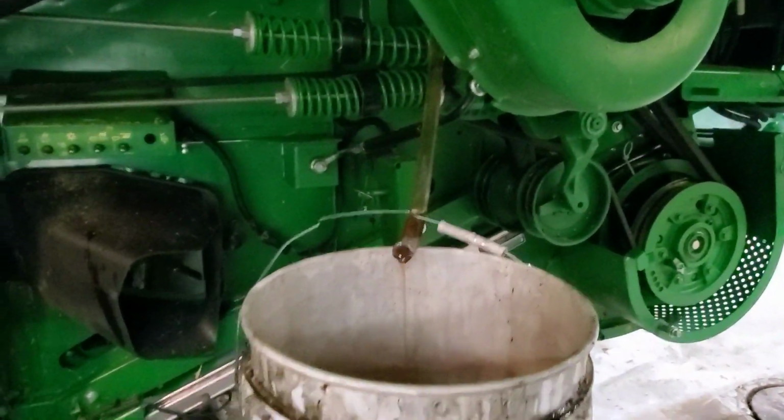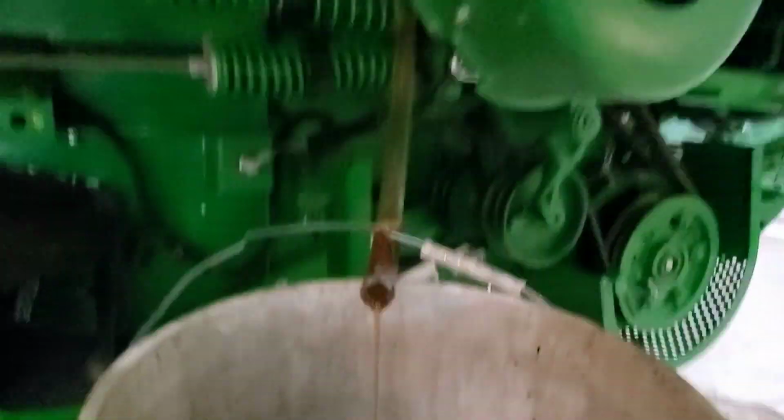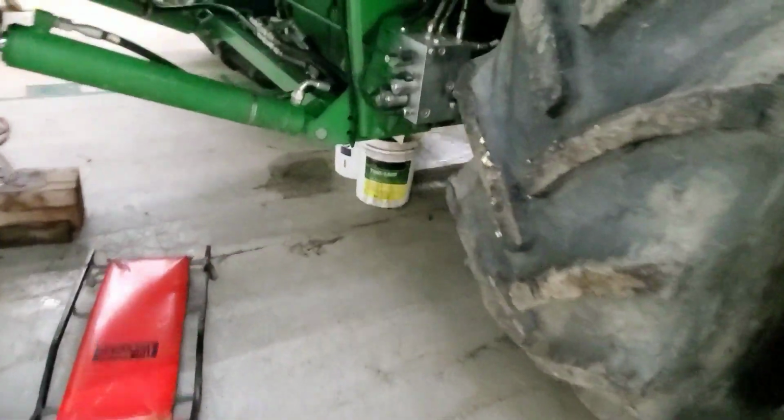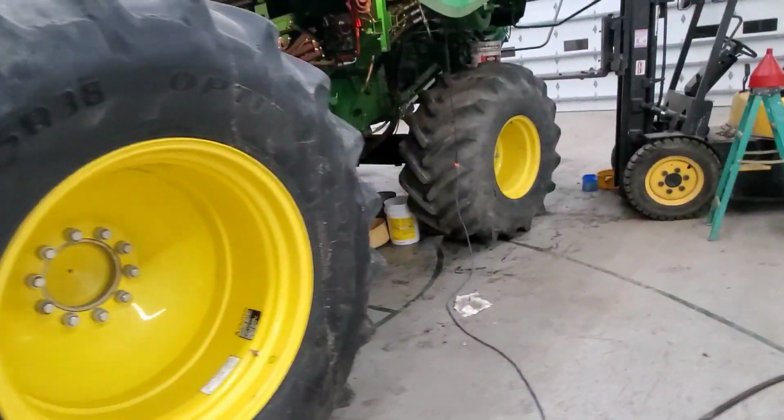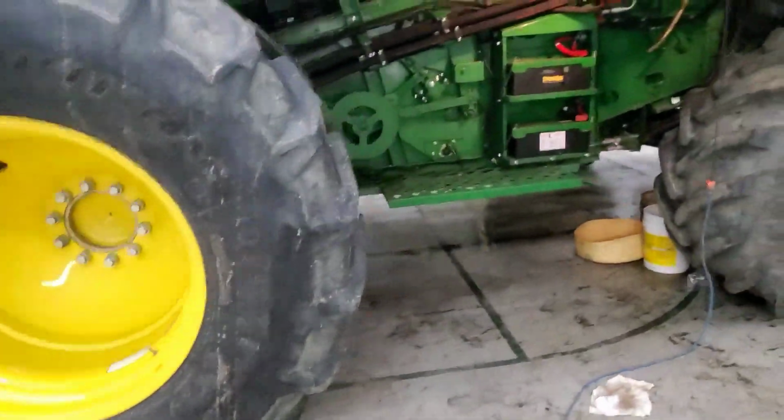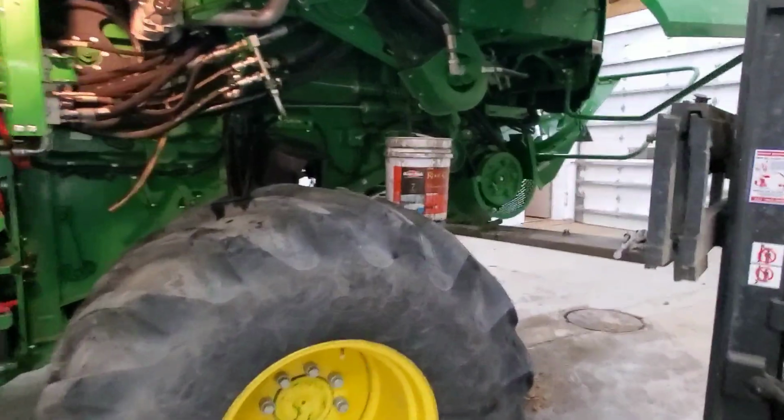Well, I got 2 buckets out of there and it slowed down, so I'm going to leave that one there to drain overnight. And I checked my buckets on the front. That one is only about half full or so. So I'm going to let those drain tonight, and then tomorrow morning we'll put plugs back in, put oil back in it. And then we're going to work on this other final drive, taking those tires off too tomorrow. So that is going to be it for tonight.